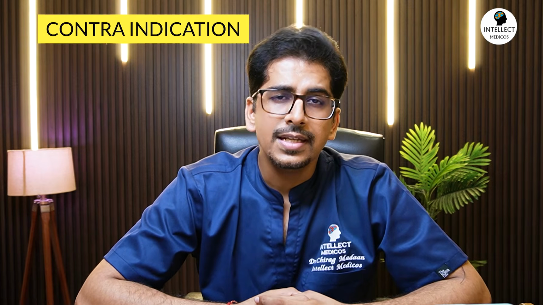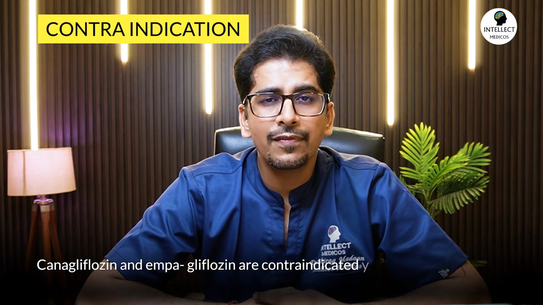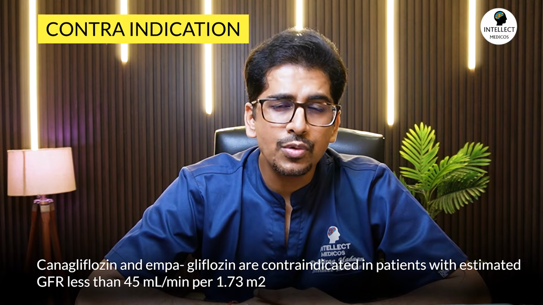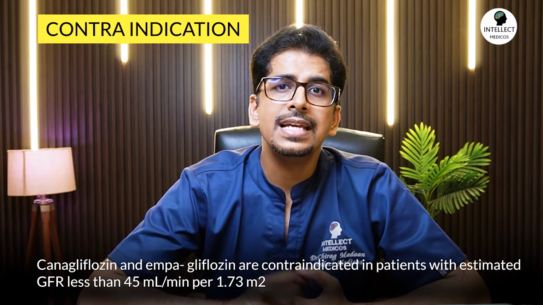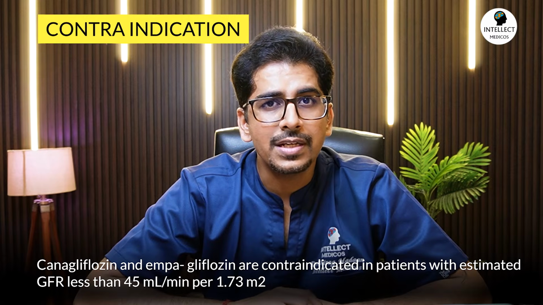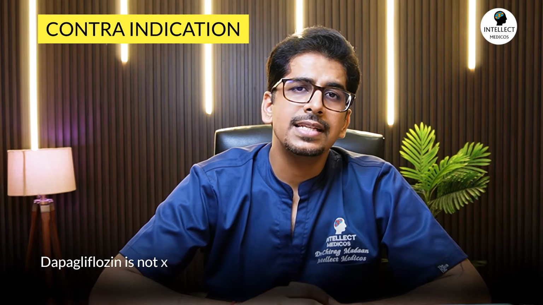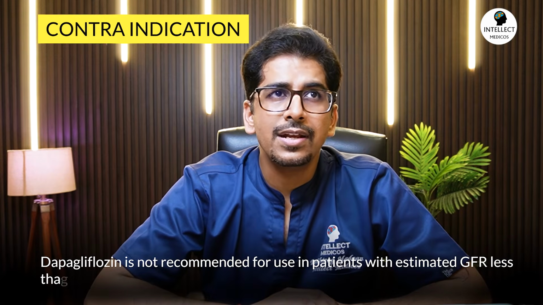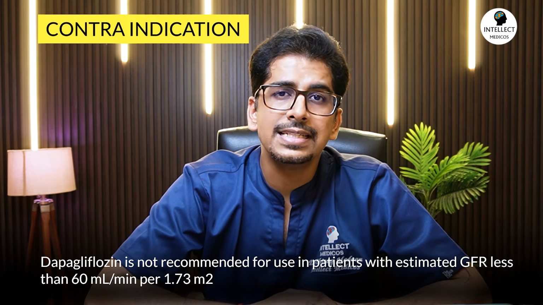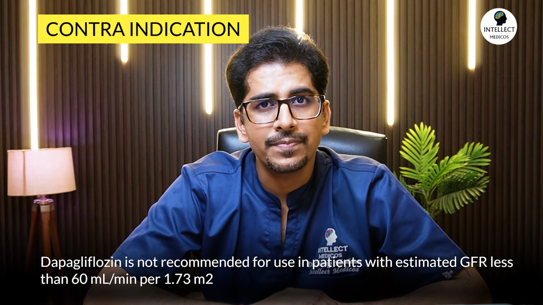Now, if we come on to the contraindications of these drugs, canagliflozin and empagliflozin are not to be used whenever the GFR is less than 45 ml per minute per 1.73 meter square. Whereas dapagliflozin is not to be used whenever the eGFR is less than 60 ml per minute. Right? So this was about the SGLT2 inhibitors, very, very important clinically and also for your MCQs and medical examinations.